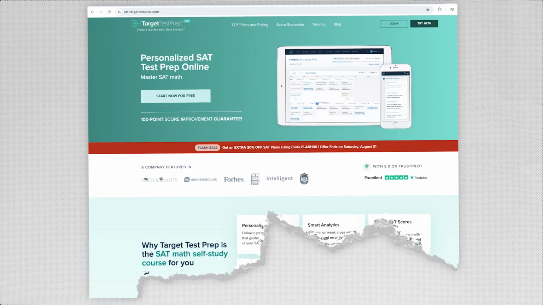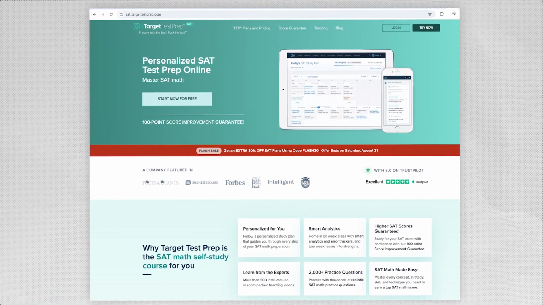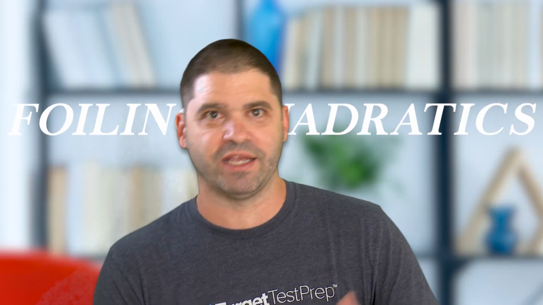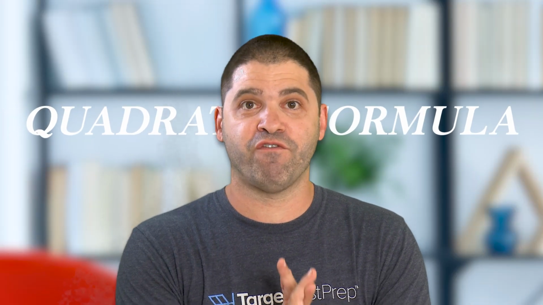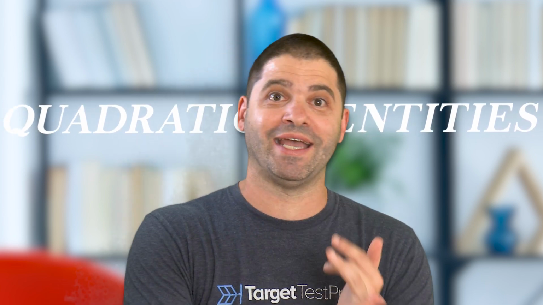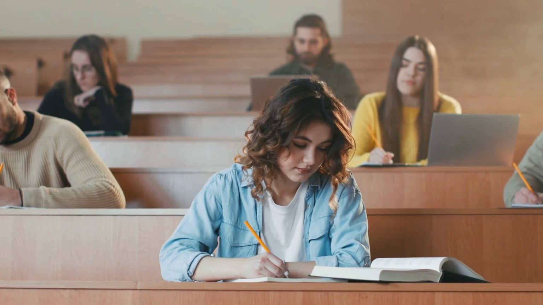Let's take quadratic equations, one of the quant chapters, math chapters from our SAT course. What do we have in it? Well, foiling quadratics, factoring quadratics, the discriminant, the quadratic formula, the difference of squares, quadratic identities, factor by grouping, etc. You learn all of that first. You get the formulas down, you take notes, you make flashcards, then you practice just quadratic equations.